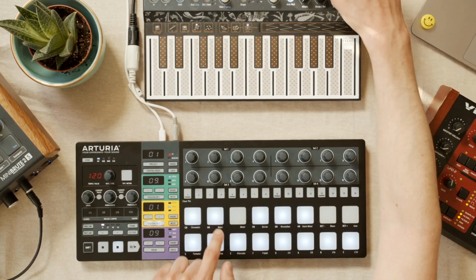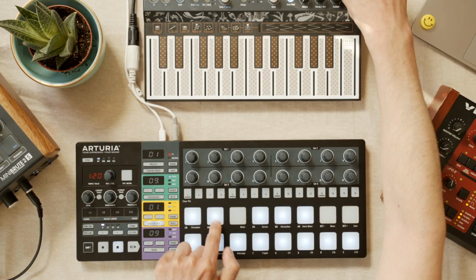So what you hear is a microfreak, and the thing that I love about it the most is that with a single parameter, with a single change of the parameter, it can become super crazy.